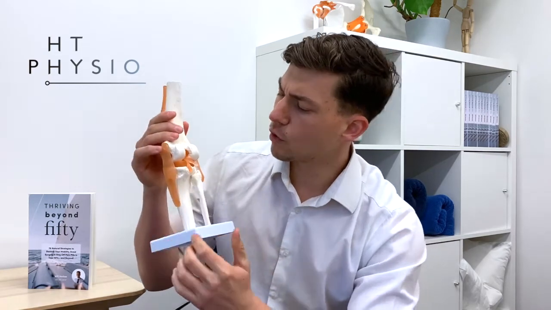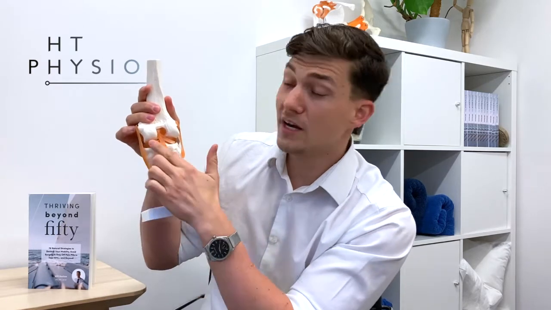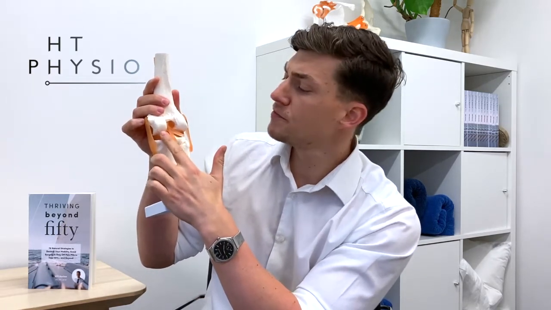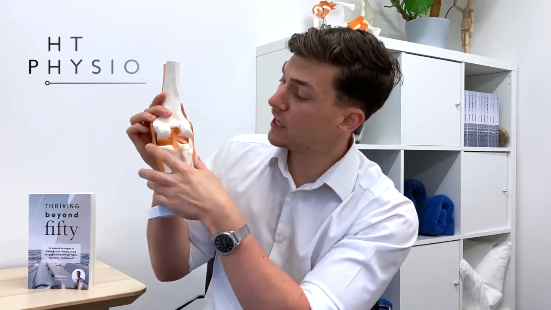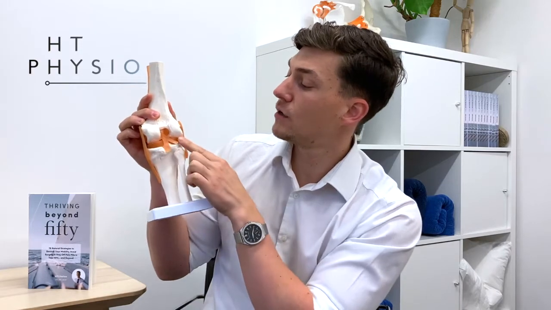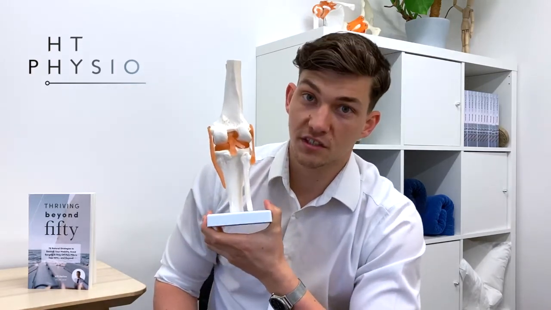And quite often meniscus pain is on the side of the knee, but many times it also feels like it's around just the back of the knee. So if your pain at the back of the knee is slightly to one side, either here or here, there's a chance it could be a meniscus tear.